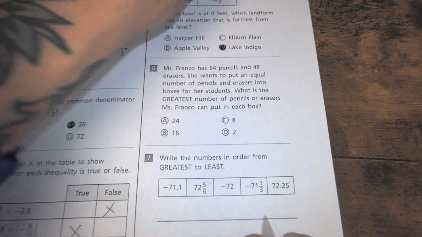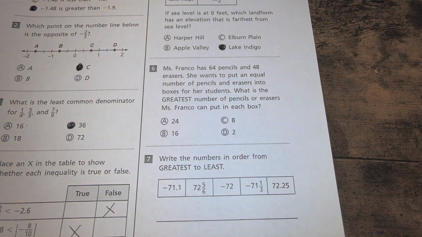Miss Franco has 64 pencils and 48 erasers. She wants to put an equal number of pencils and erasers into boxes for her students. What is the greatest number of pencils or erasers Miss Franco can put in each box? So this is where you got to find the GCF, the greatest common factor.